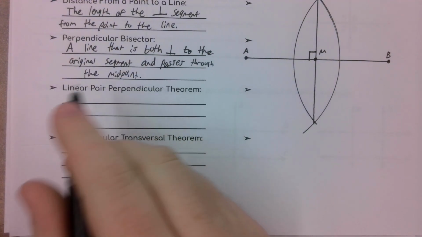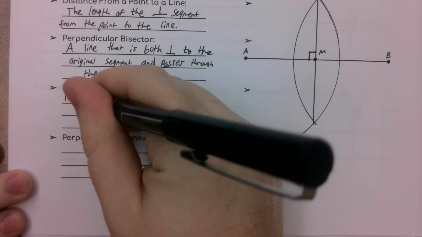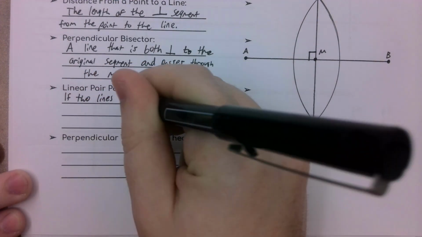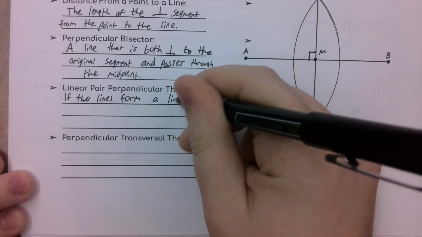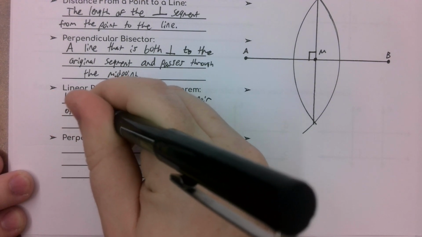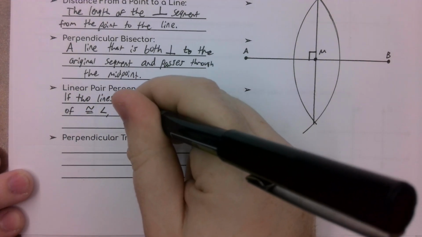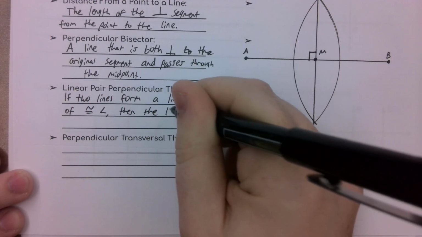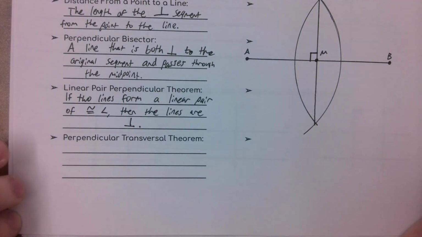The linear pair perpendicular theorem says this: if 2 lines form a linear pair of congruent angles, then the lines are perpendicular.